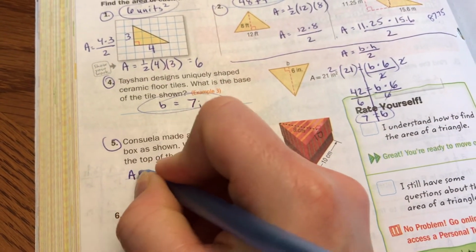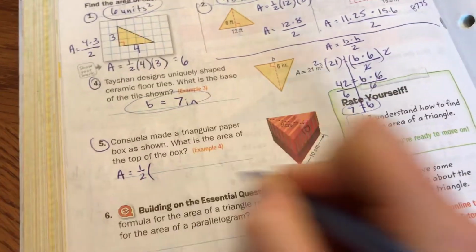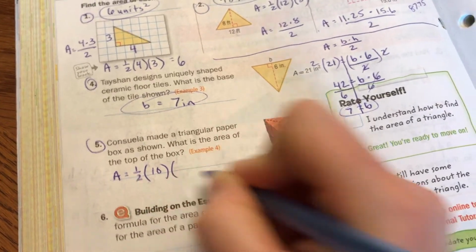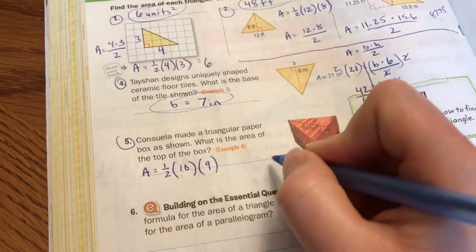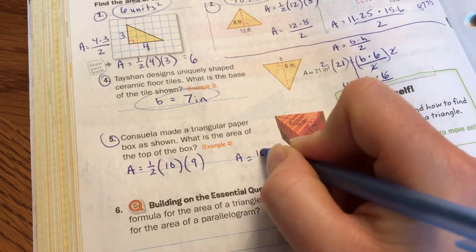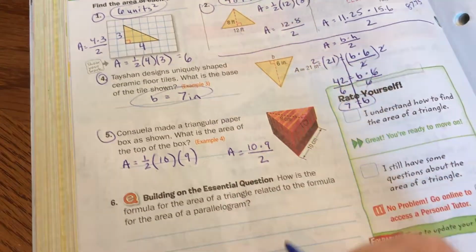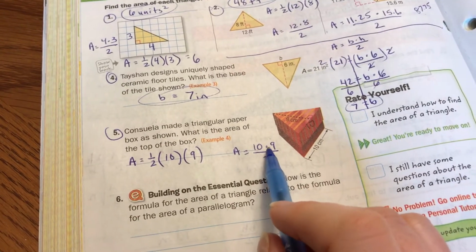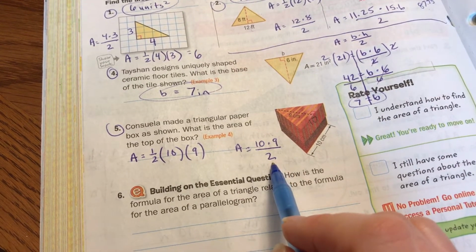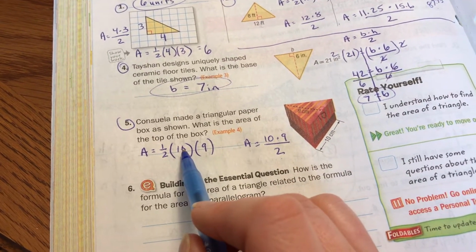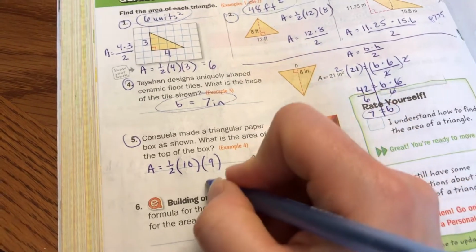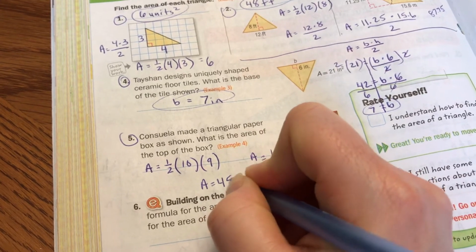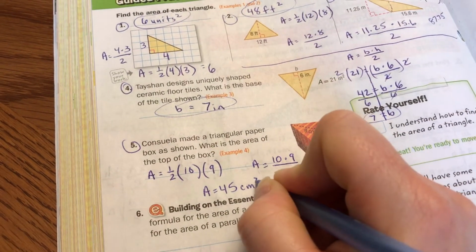So area equals half times the base times the height. Or you could write it: area equals the base times the height divided by 2. So it would be 90 divided by 2, or half of 10 is 5 times 9. Either way, that's 45. So the area is 45 centimeters squared.